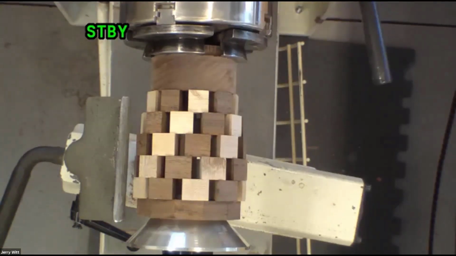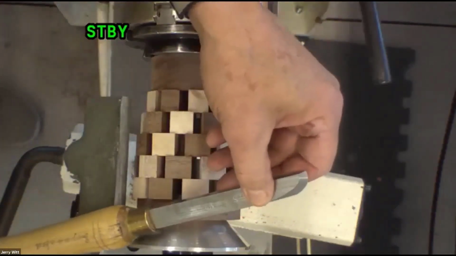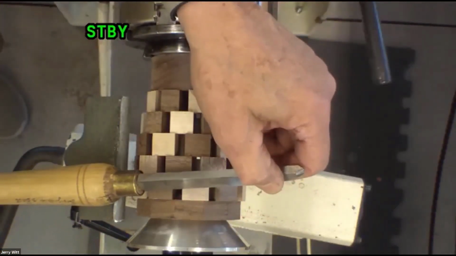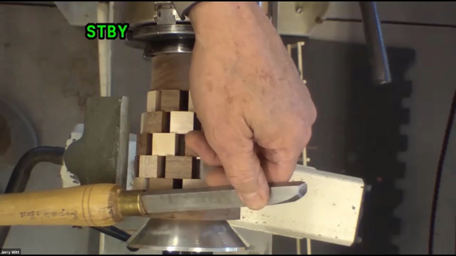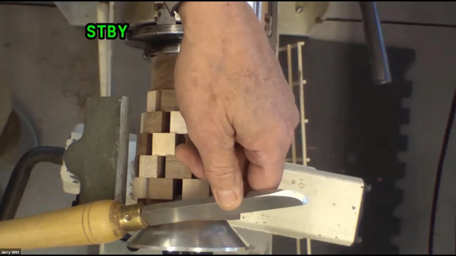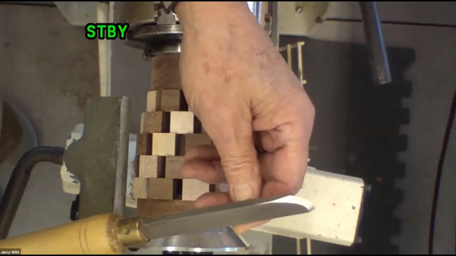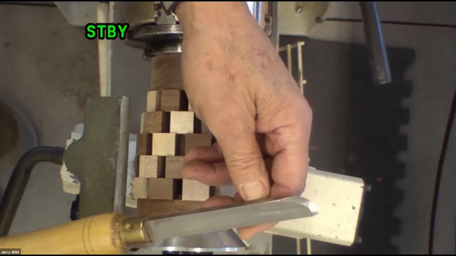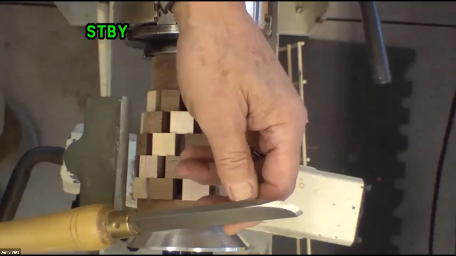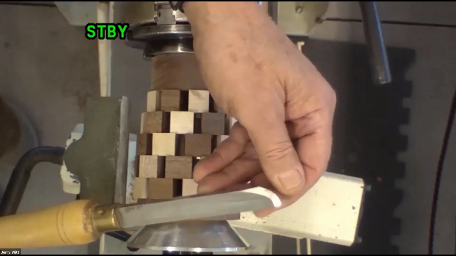The other thing is I found a great use for a bunch of old Benjamin Best tools. I just made a whole bunch of different sized negative rake scrapers out of them, and I use them all the time.